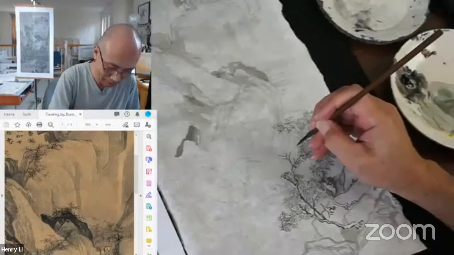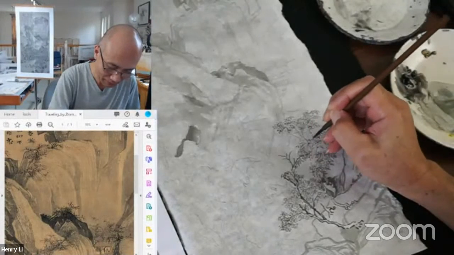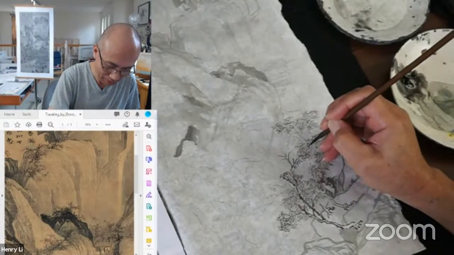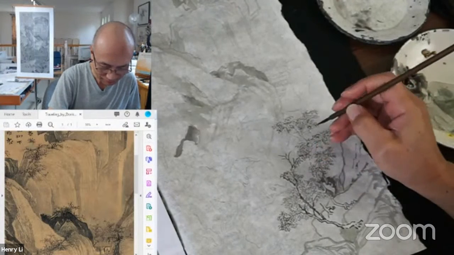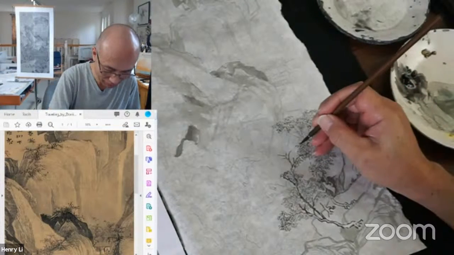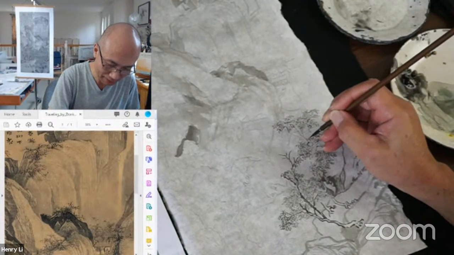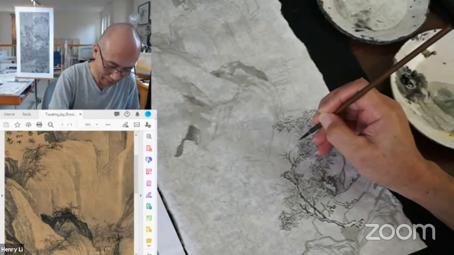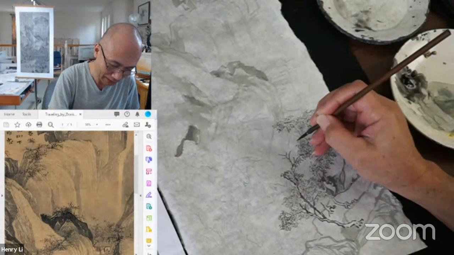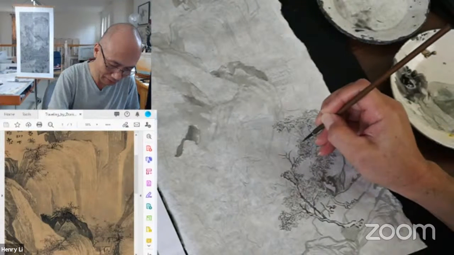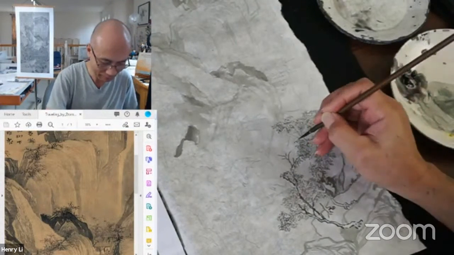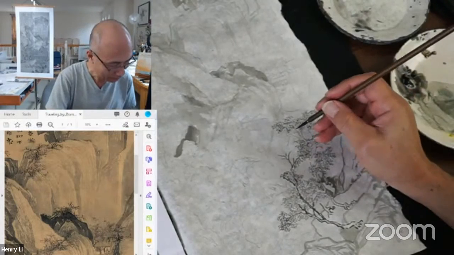Just like that. Yeah, just cheat a little bit. And if you think it's not enough, you can just go back. I just add one side and then do the other side of the leaflets.